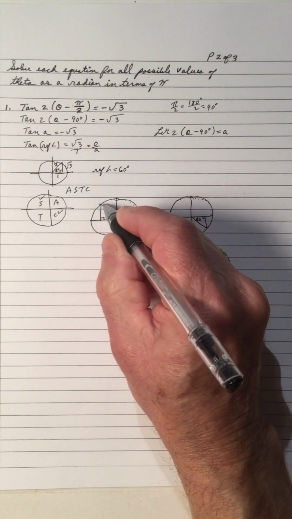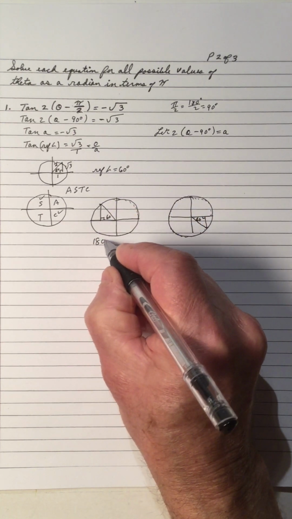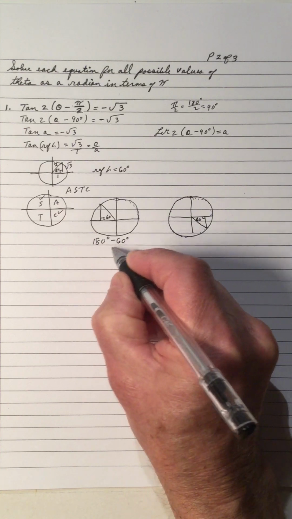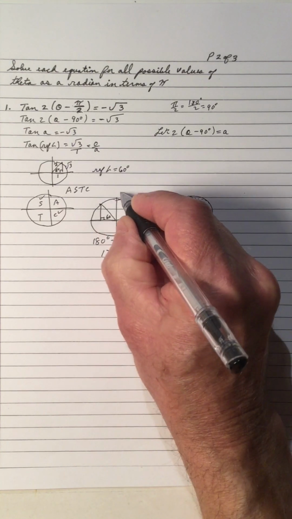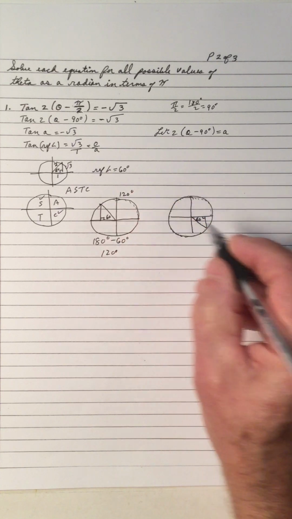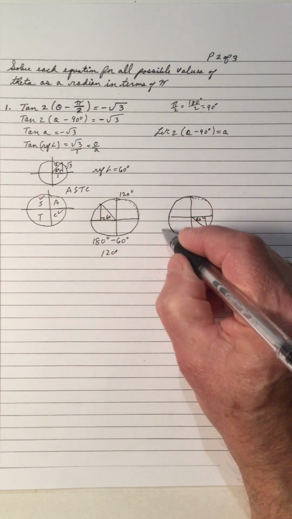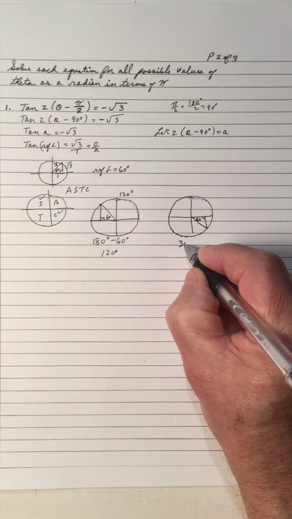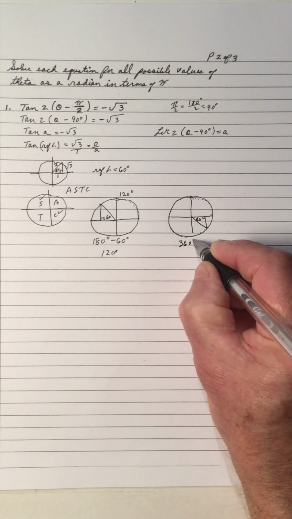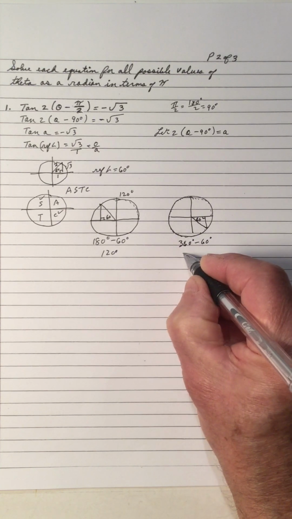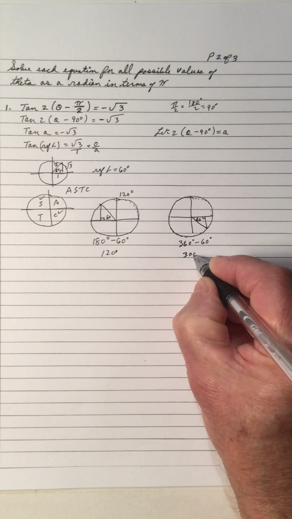The rotation here is 180 minus 60, so this angle is 120 degrees. On this rotation all the way around, it's 360 minus 60, so this angle is 300 degrees.